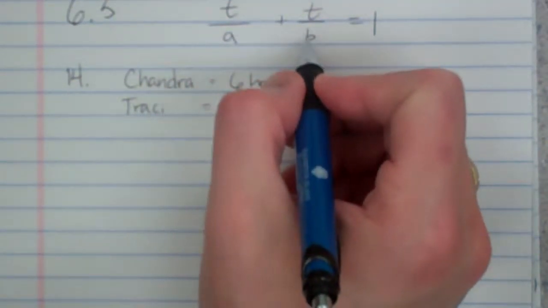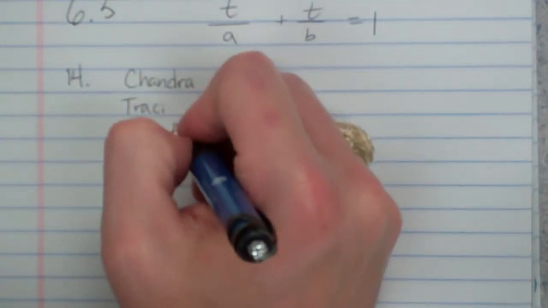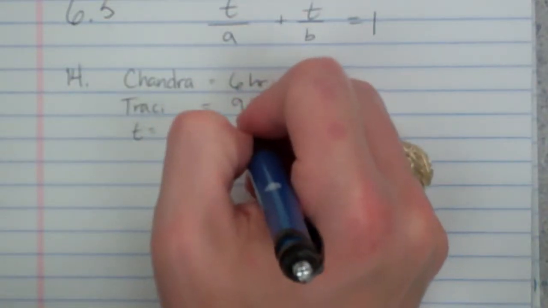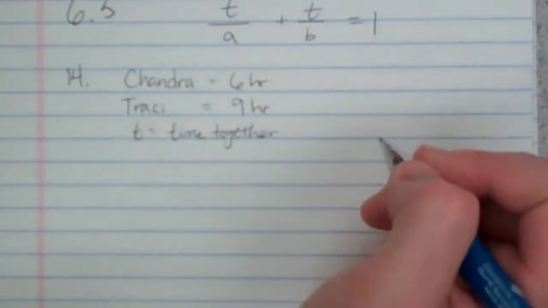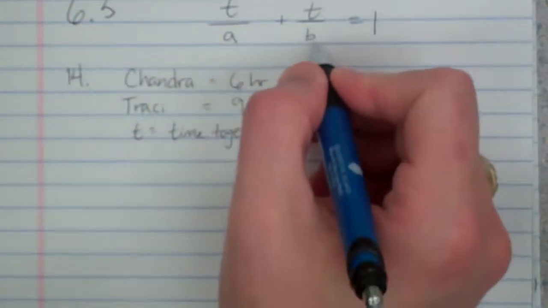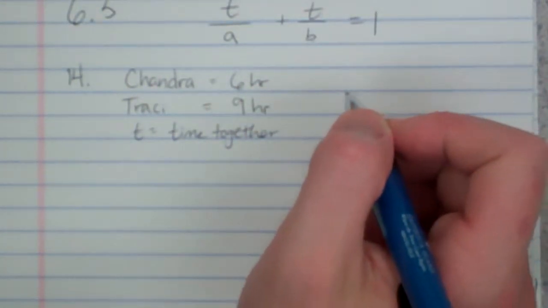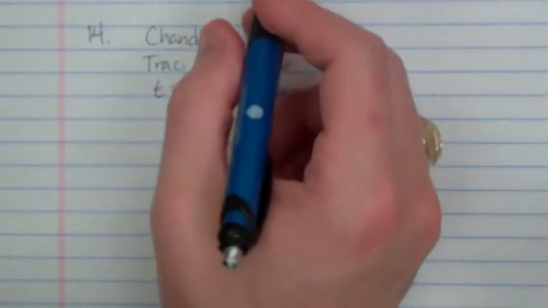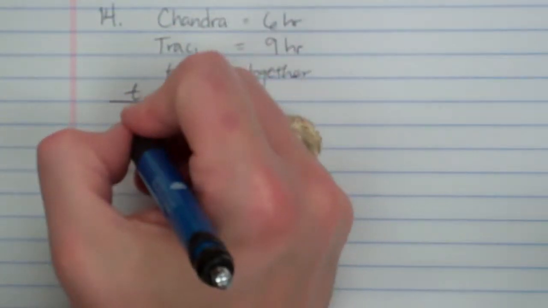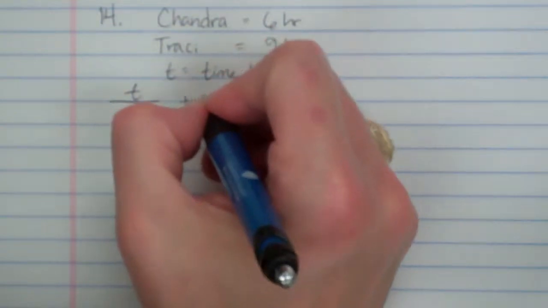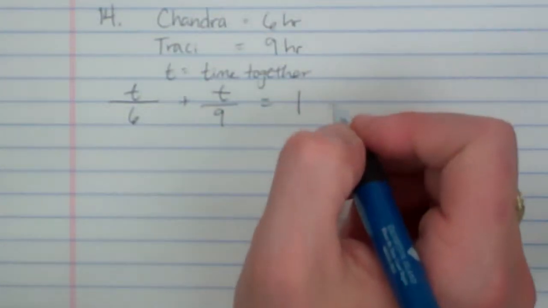So the time that you're trying to find is t. So t is time together, which is easy because t is time and together. And so I want you to think t together, t together, t together. Okay? A is the first person, B is the second person or entity. And this will always be 1 for the problems that we do. So I'm just going to fill this in. So I know I'm trying to find t. So t divided by Chandra, who takes 6 hours, plus t divided by Tracy, who takes 9 hours, equals 1.